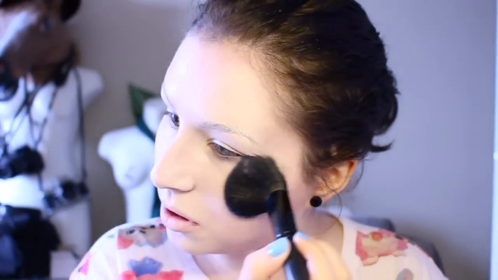Once I have the base on, the next thing is to set this. For that, I'm going to use a fluffy brush and go into Sugar Pills Taco, and then I'm going to lightly brush this over top, just to set it, because it was a water base, but it still has some cream in it because I mixed it with the foundation.